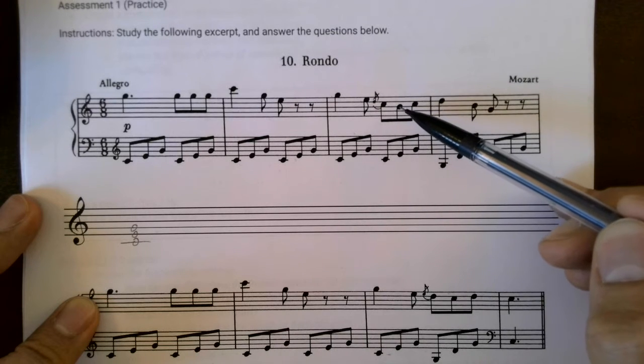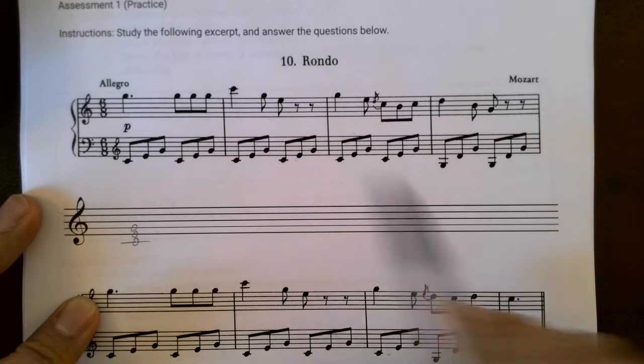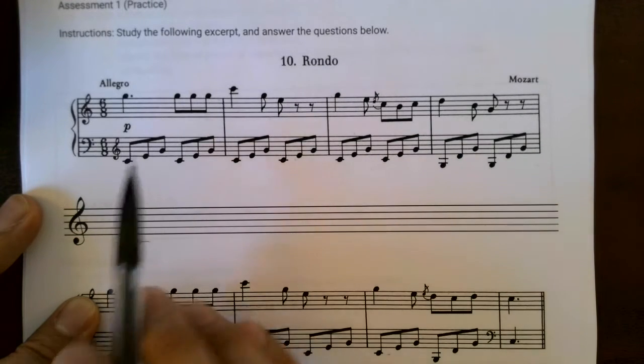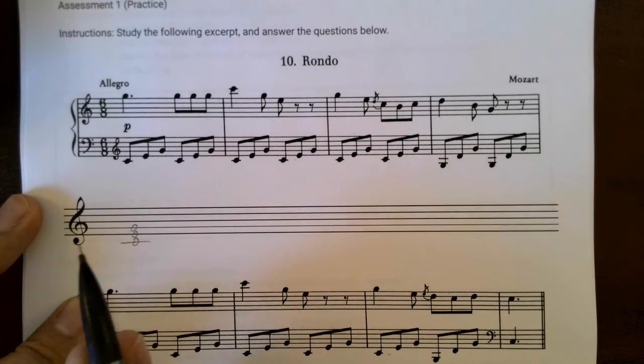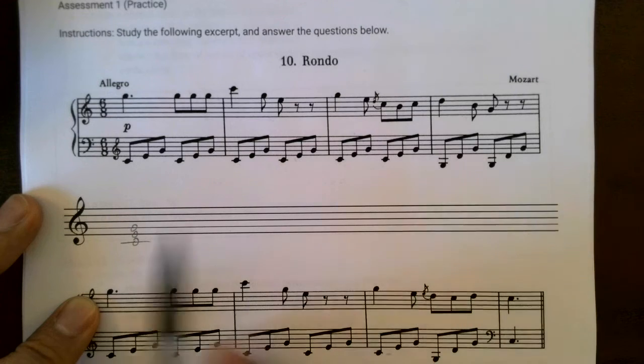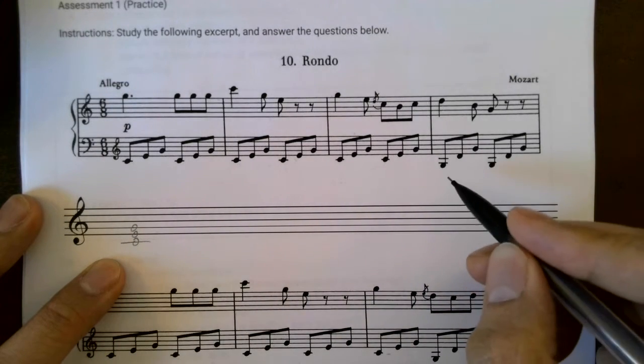The B here is also not part of the C major triad, right? We'll talk about this in the next little bit, but for now, just remember that I'm asking you to rewrite the chord here in the treble clef for each new chord in succession, right? So this is new because this is the first chord we encounter. The next new chord comes here, right?